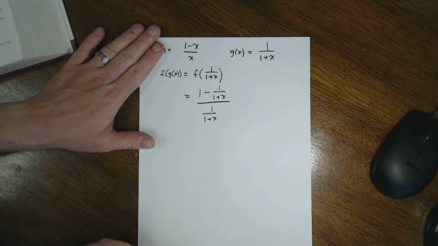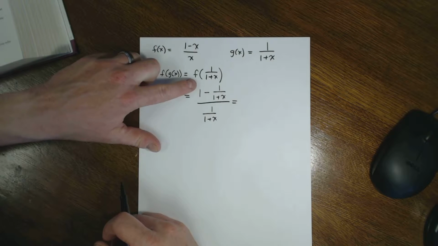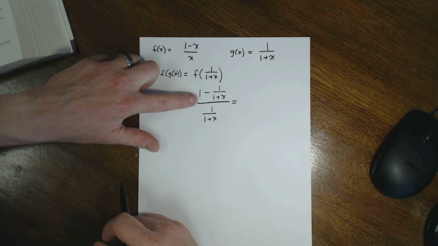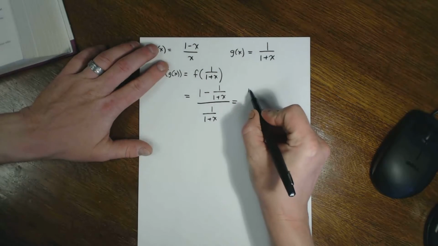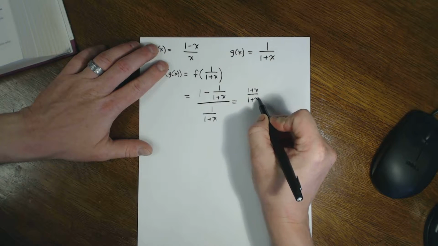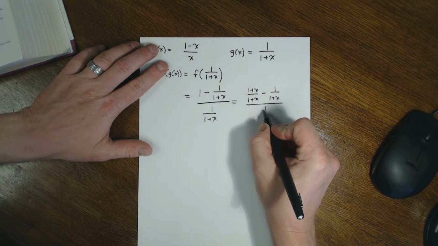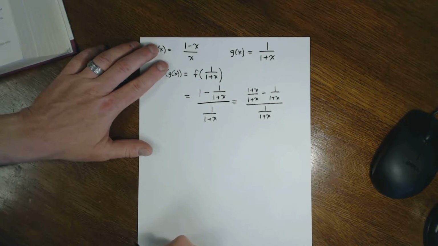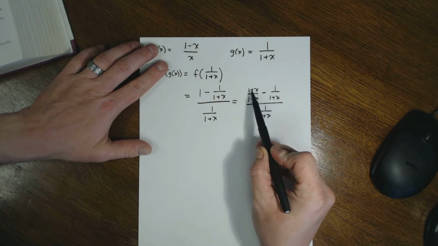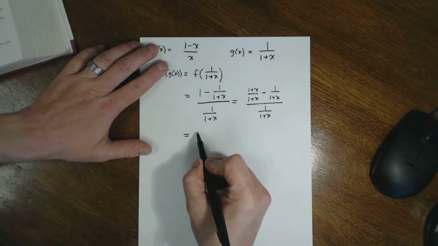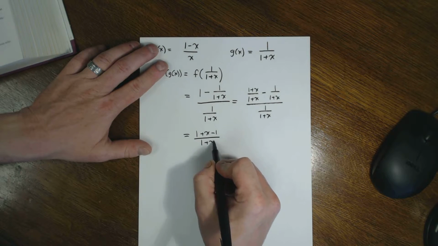So we got this tricky fraction that we need to simplify. The common denominator for the top is going to be 1 plus x over 1 plus x. That's why I'm going to multiply 1 by here, because my common denominator is 1 plus x. So it's going to be 1 plus x over 1 plus x minus 1 over 1 plus x, over 1 over 1 plus x. In my next step, I'm going to make these denominators the same, and I'm going to simplify the top. So I'm going to have 1 plus x minus 1 over 1 plus x.